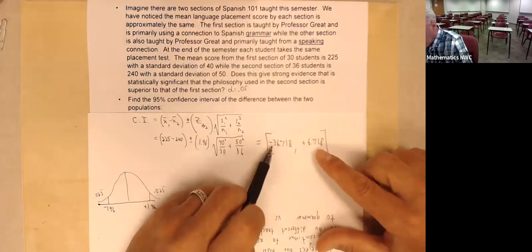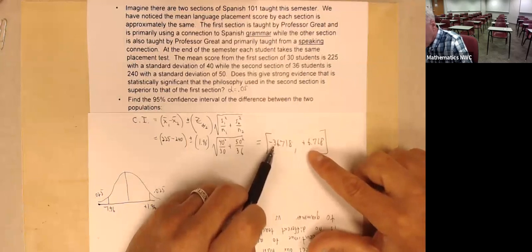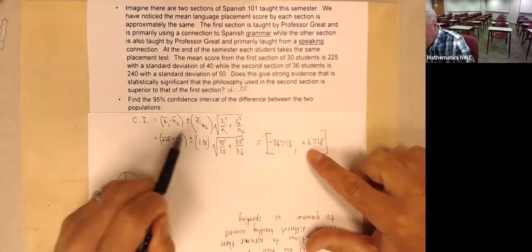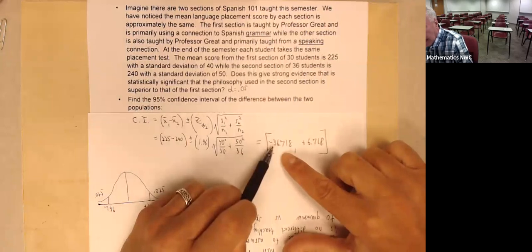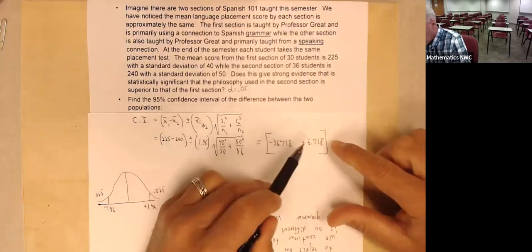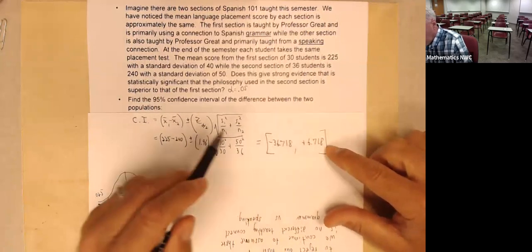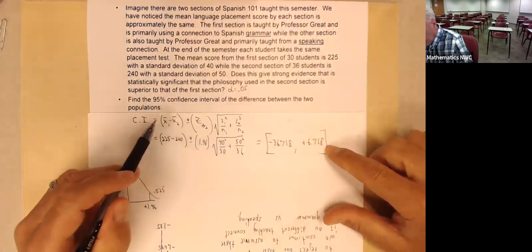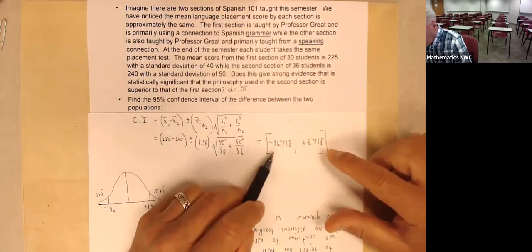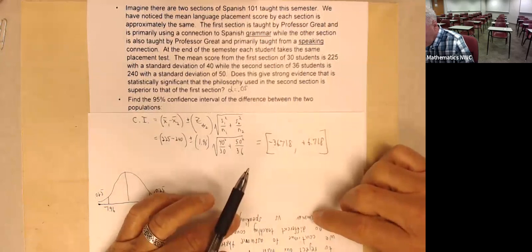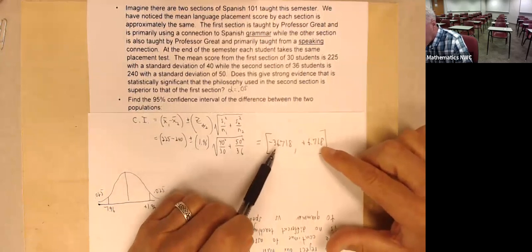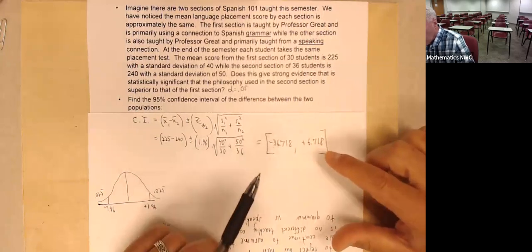Notice it went from a negative to a positive. Because the difference could be negative, the difference could be positive, we're not sure which one's larger. So this again ratifies our decision of what we had with our hypothesis test. It's saying the same thing. We're not sure which one's greater.